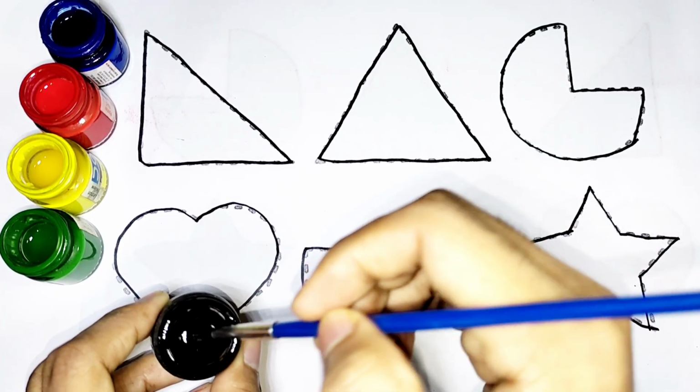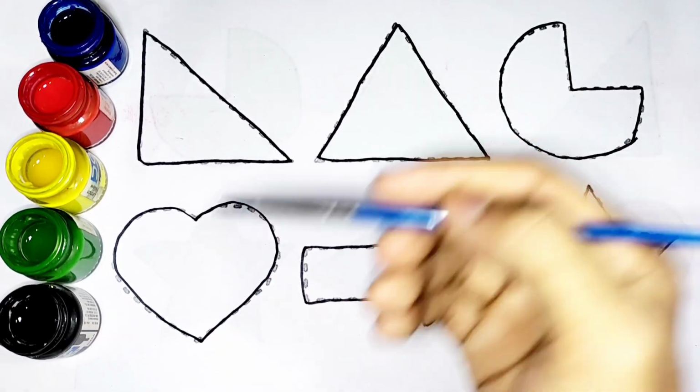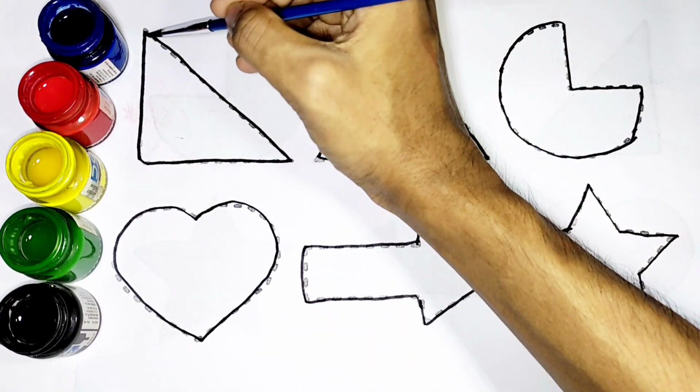Now we are using the color of black. And now we coloring the shape of right triangle.